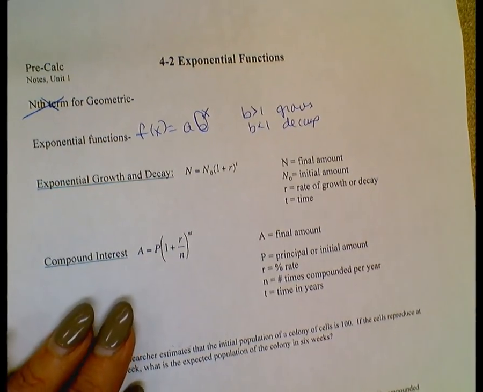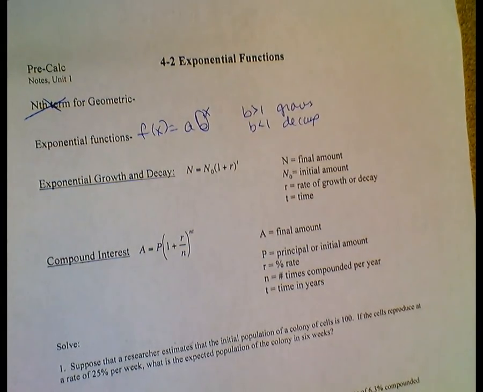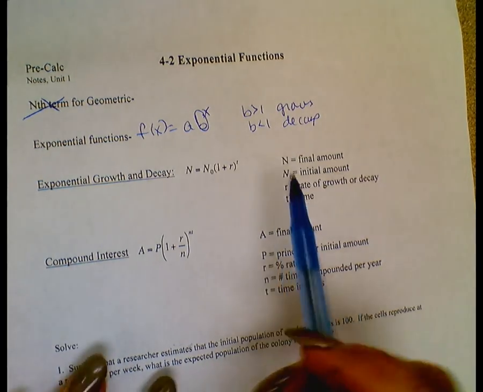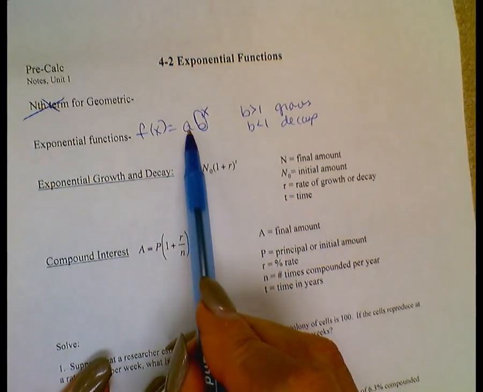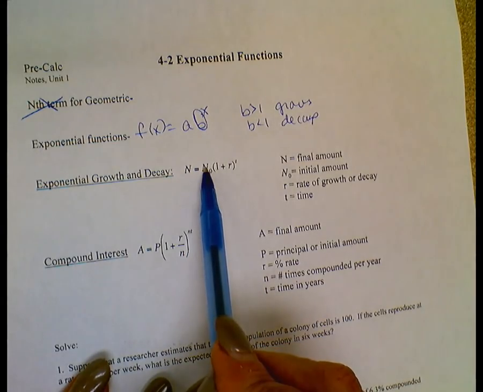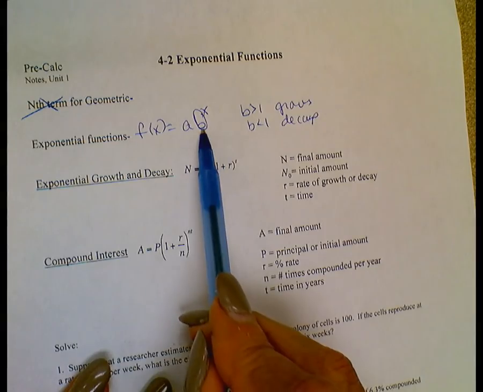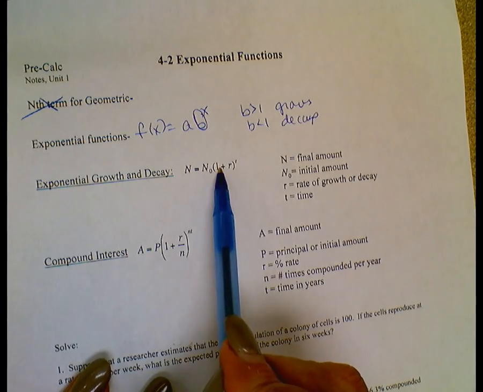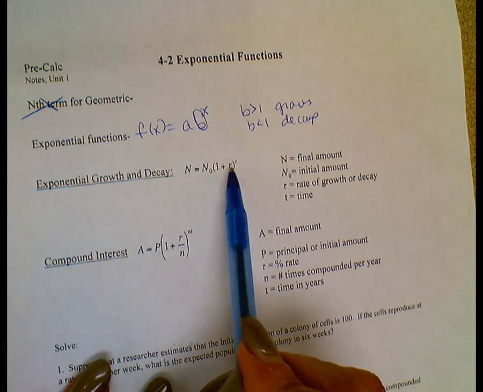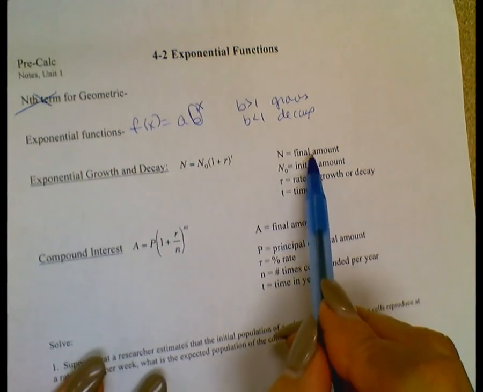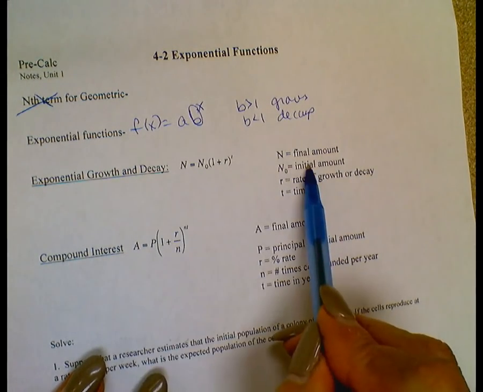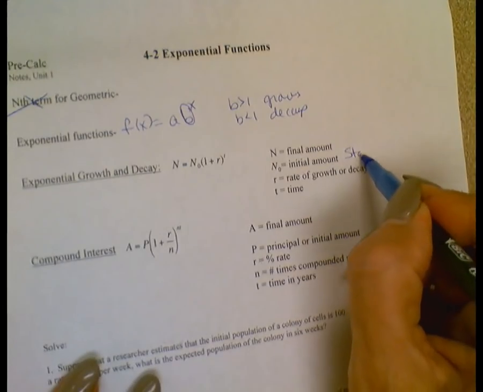Grows or decays. So when you're talking about money or bacteria and stuff like that, usually you do start with a positive number. Okay, so this N0 represents A. This 1 plus R represents B. So you always have a 1 factor. Okay, it's either bigger than 1 or less than 1. So your rate, if you look over here, N is called your final amount. Usually this is what you're solving for. A is what you're starting with. So initial amount means whatever you start with.